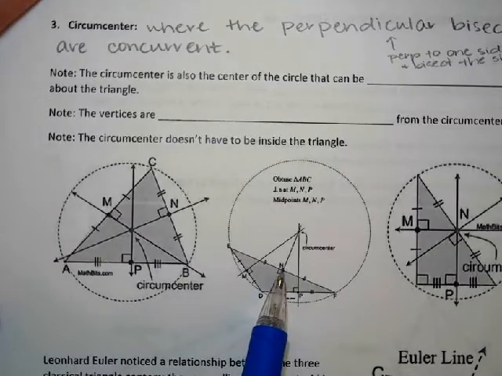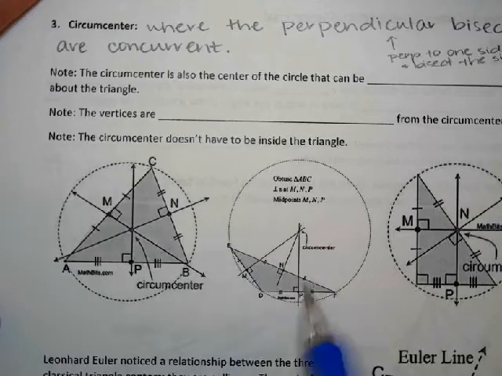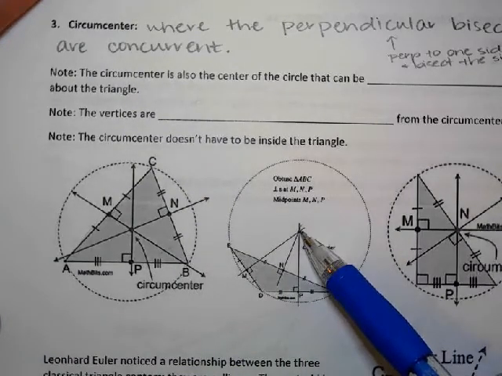This one with an obtuse triangle makes people a little bit less comfortable, because then that center of the triangle is actually outside of the triangle, and you're saying that the center of the triangle is not inside of it, which is a little bit weird.